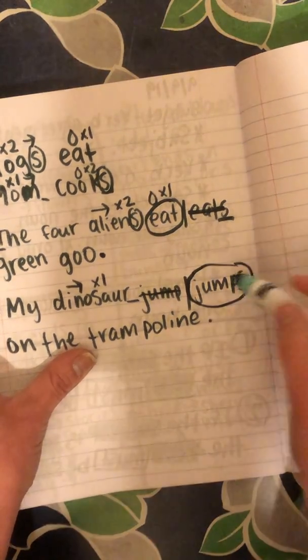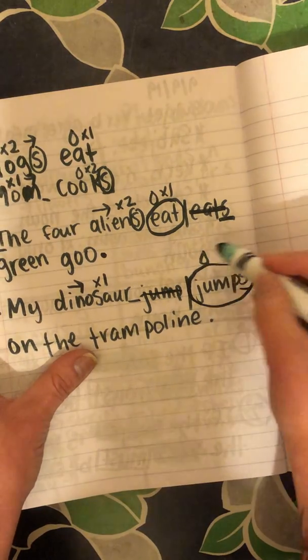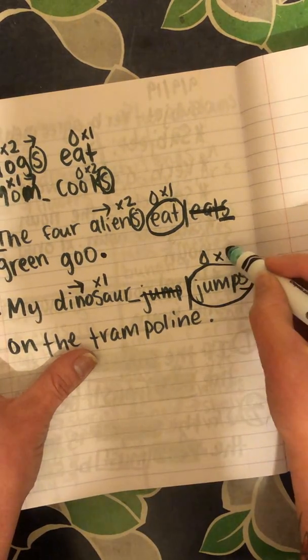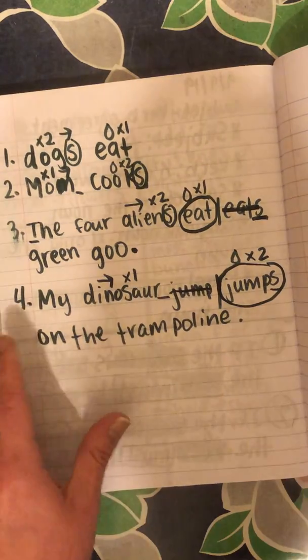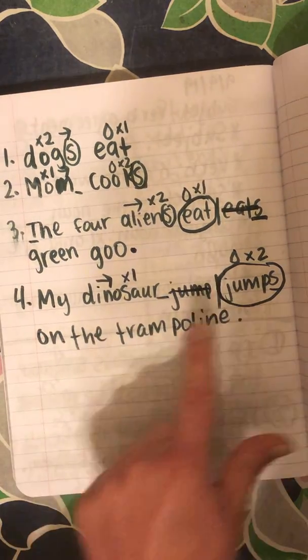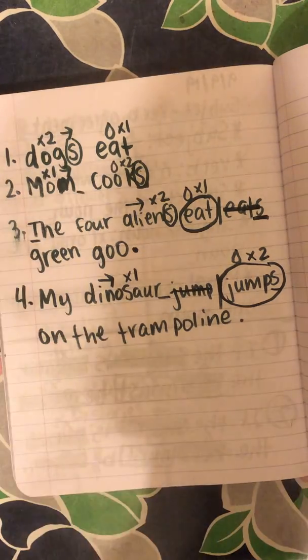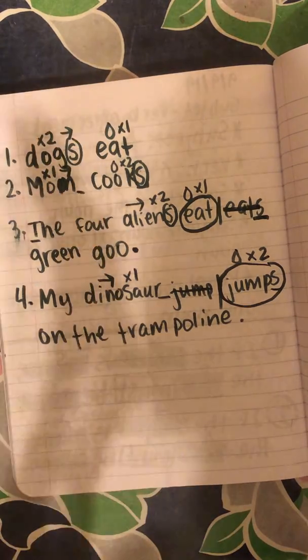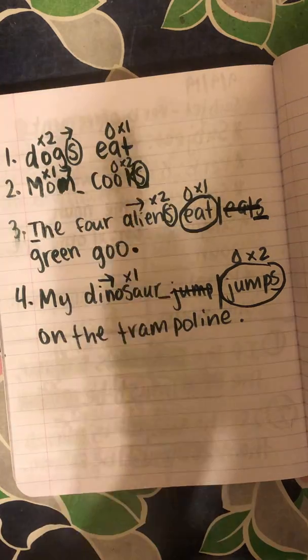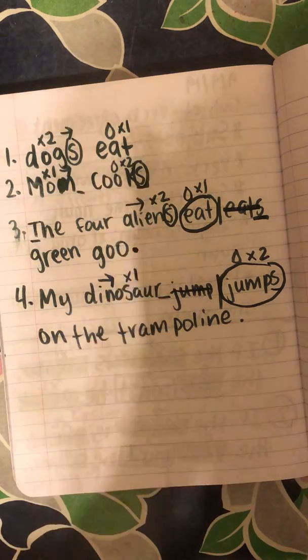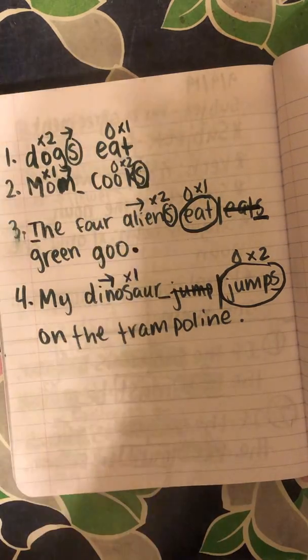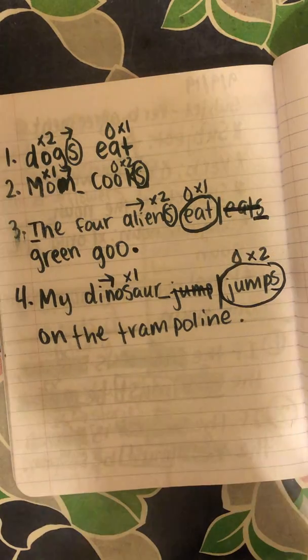So circle jumps, identify that that is the verb, write x2. My dinosaur jumps on the trampoline. Remember, if the subject is singular, the verb is plural. If the subject is plural, the verb is singular.